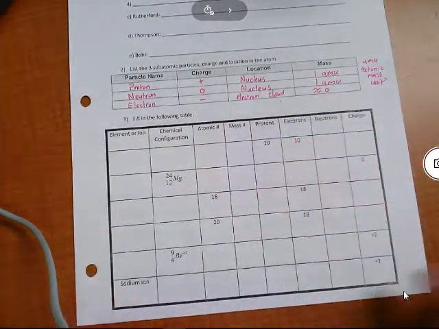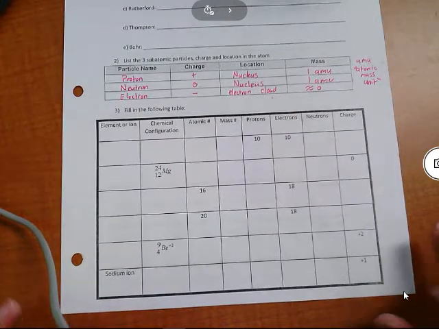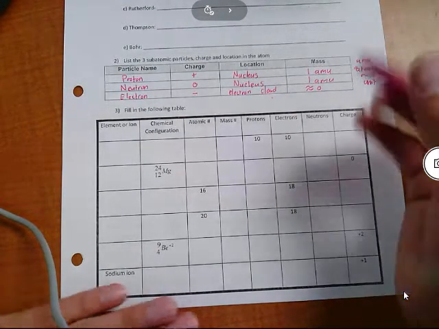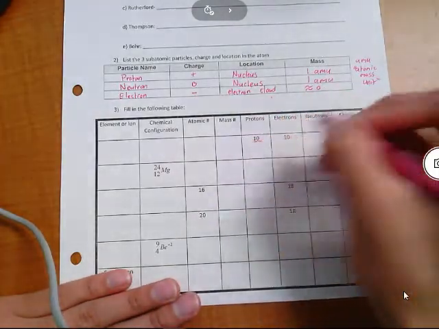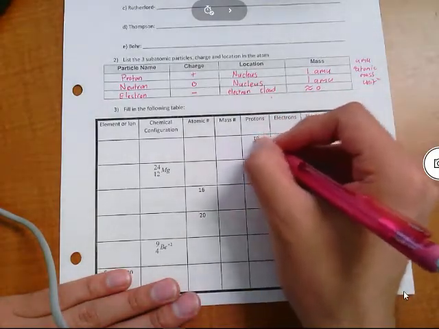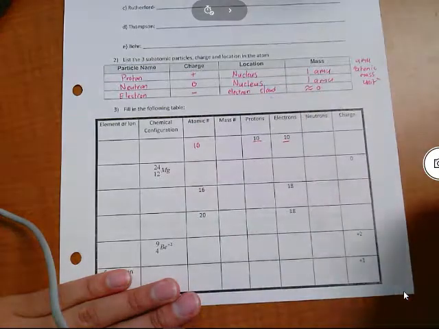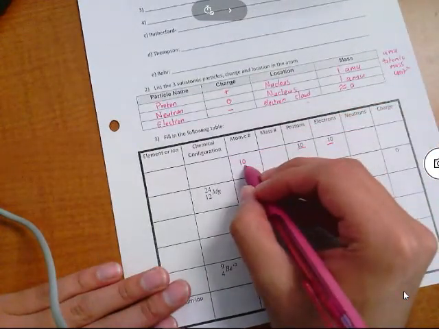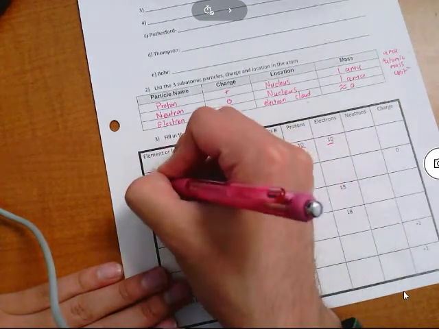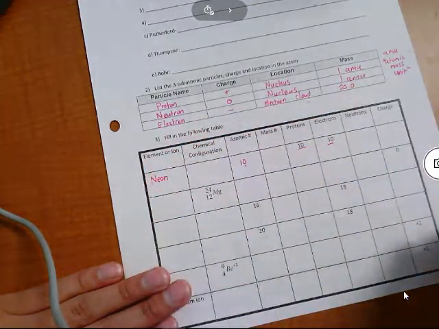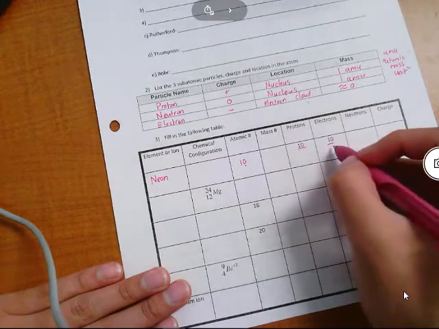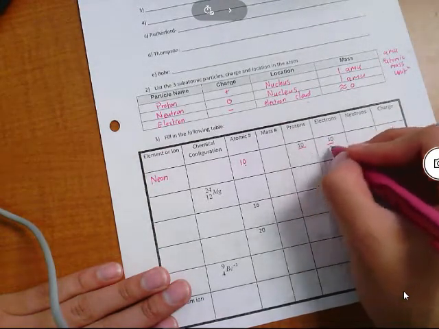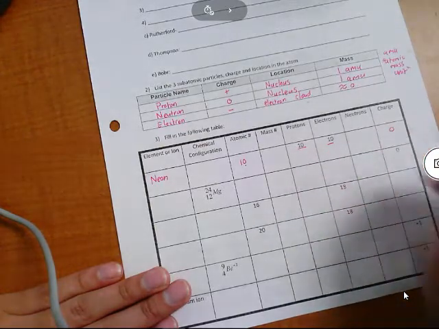So here we have our table, and we're going to start filling in. So take a minute, try to do it yourself, pause it, and then play it whenever you have it. The first one, I have 10 protons, 10 electrons. So if I have 10 protons, my atomic number is 10. On the periodic table, 10 is neon. 10 protons, 10 electrons, so I have a 0 charge because they both equal each other.